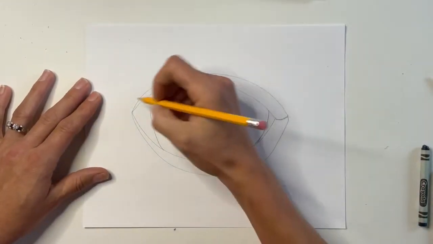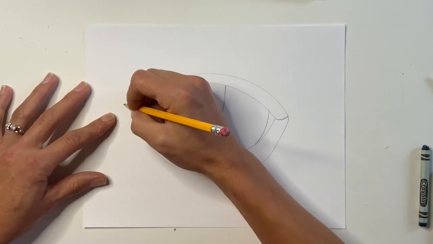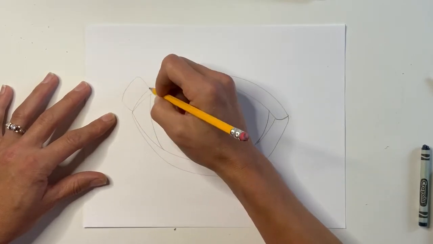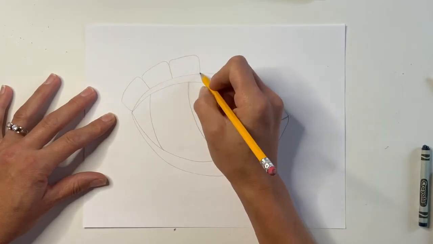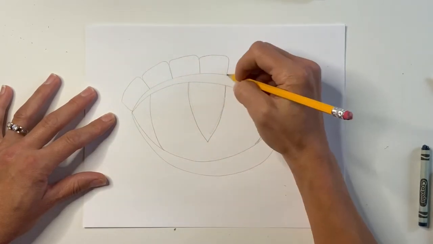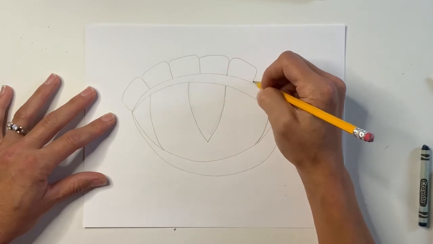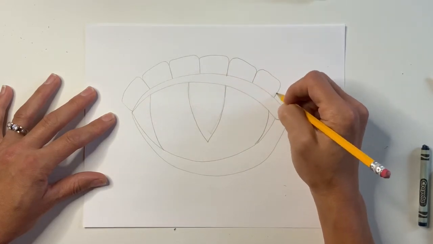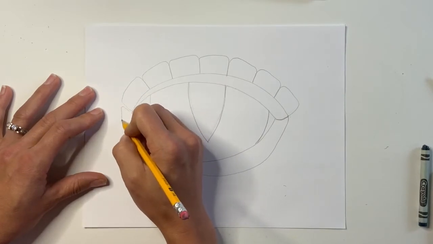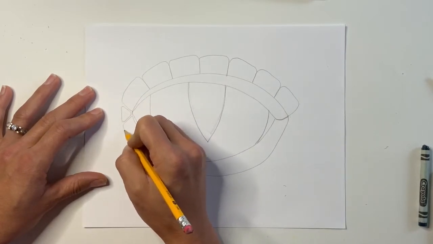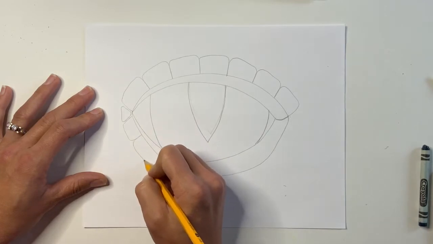Once I have my eye drawn, now I'm going to fill in the area around my eye with kind of the scales or the bumps that a dragon would have. This is where that texture is coming in. So I'm trying to create that visual texture like we've talked about in 6th grade. I'm just adding these lumps and bumps that then will get colored in later.